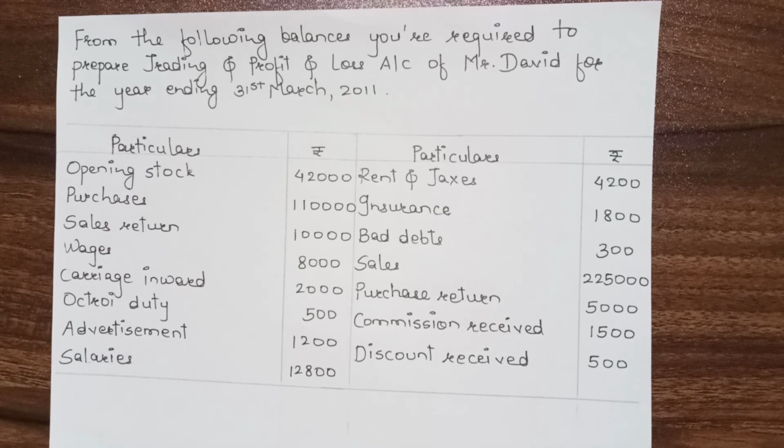Okay, that is called opening stock. Next one, purchases 1,10,000. Third item, sales return, that is 10,000. Now I've already told you what sales return is. If we have sold any goods to the buyer, and that buyer sends those goods back to us, that is called sales return. Next one, wages 8,000.